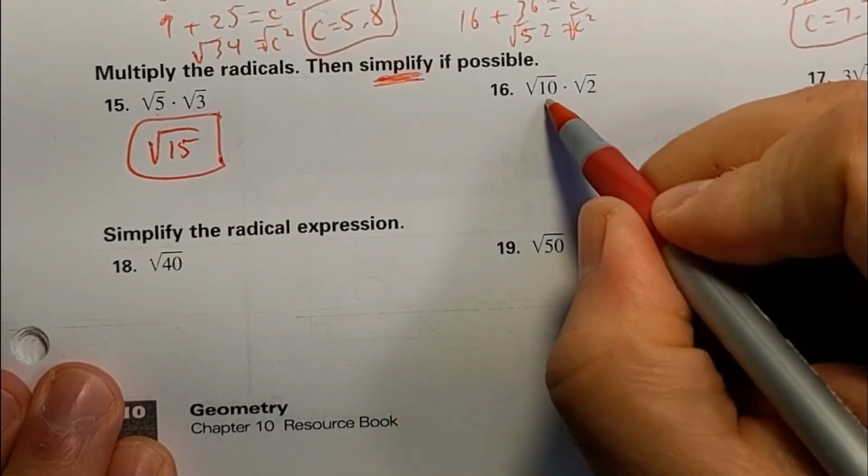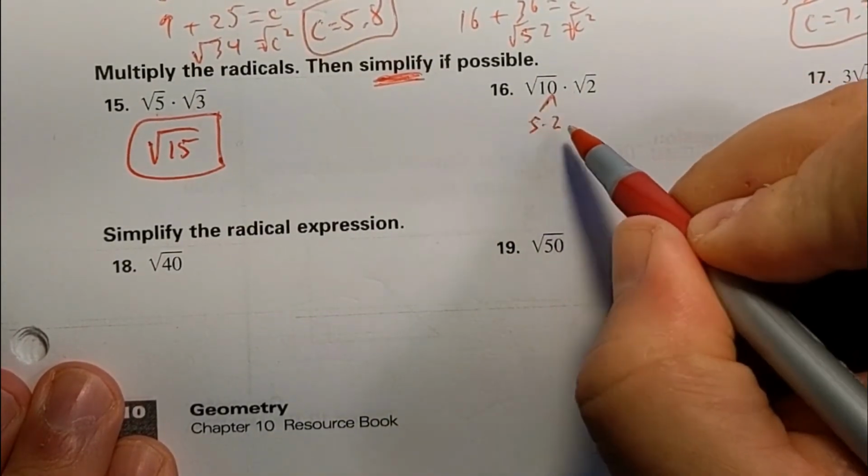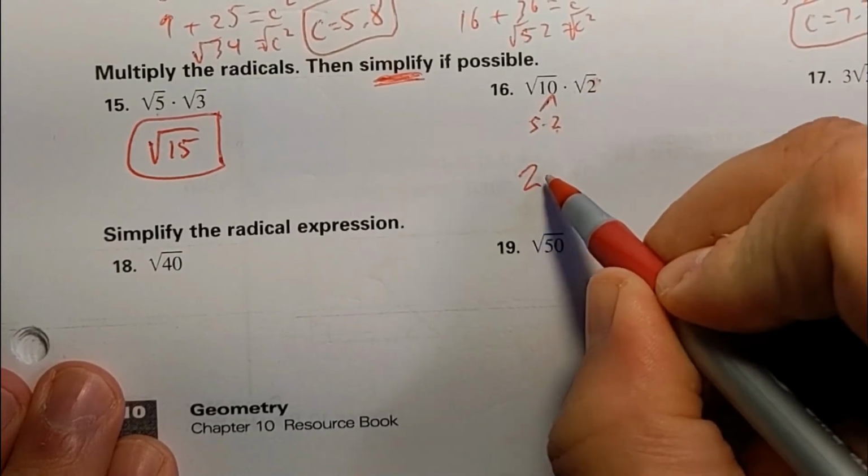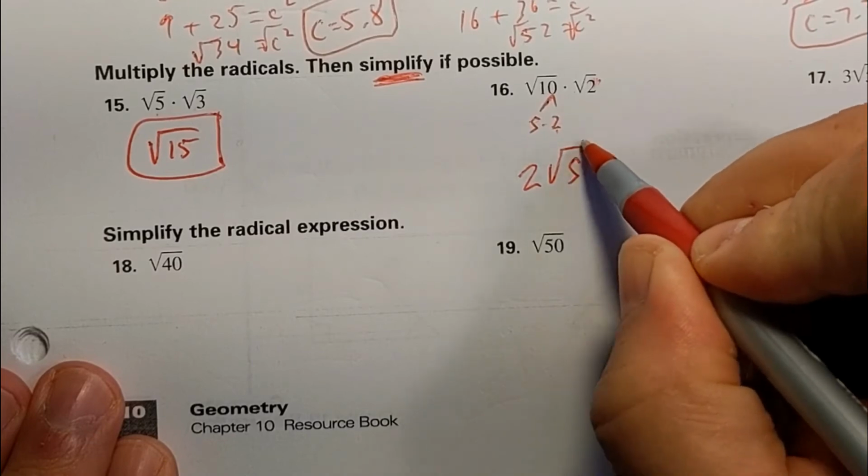On number 16, 10 can get factored out. It's 5 times 2. And then now you have this 2 and this 2, so there's your pair. That's going to go on the outside of the radical sign, and then the 5 is going to stay inside.